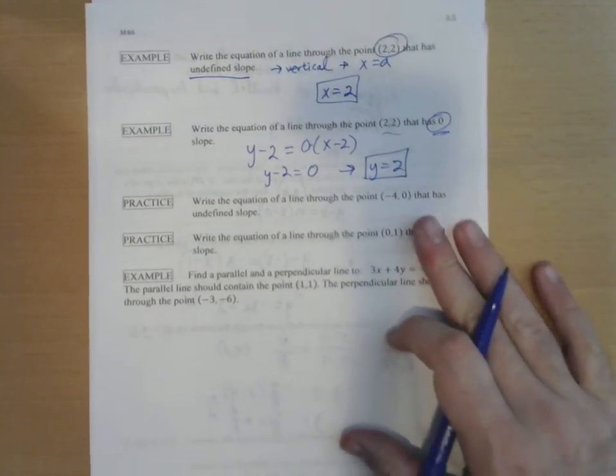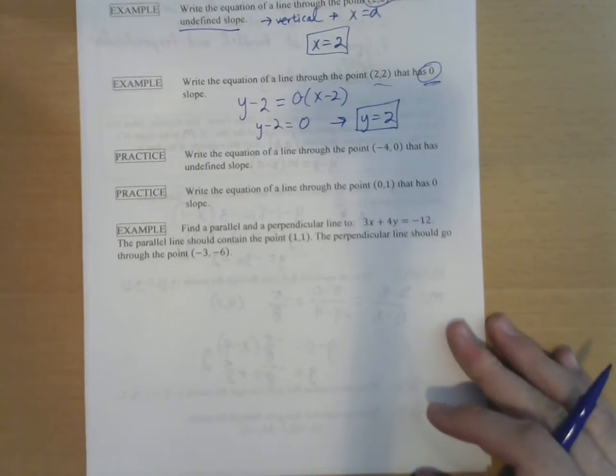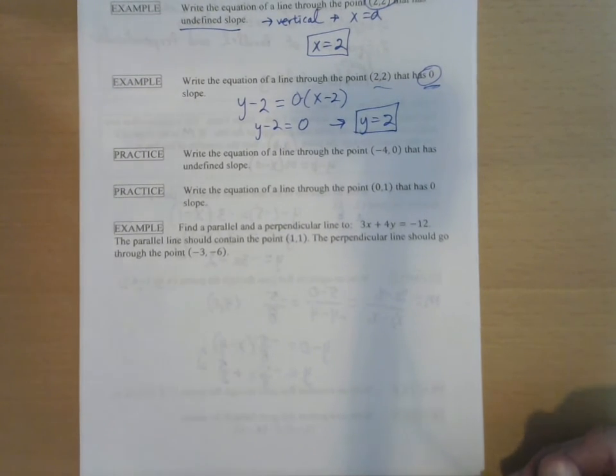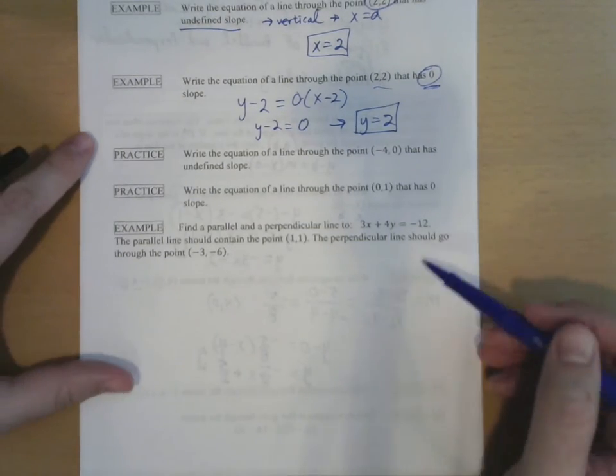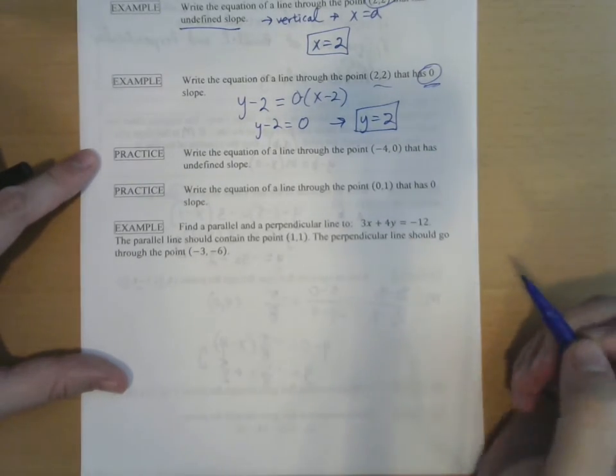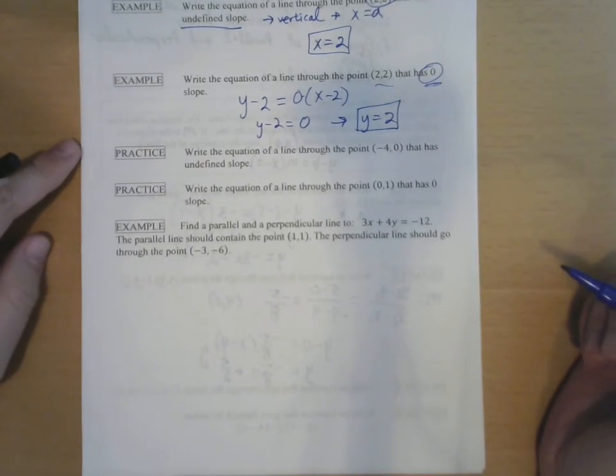Okay, 2 more examples, very similar. Vertical and horizontal lines. I'll let you figure out which is which. In the next example on this page, we're going to be doing some more parallel and perpendicular lines. So we're going to find a parallel and a perpendicular line to 3x plus 4y equals negative 12. The parallel line goes through 1, 1. The perpendicular line goes through negative 3, negative 6.